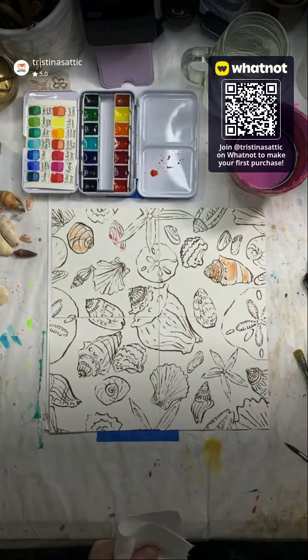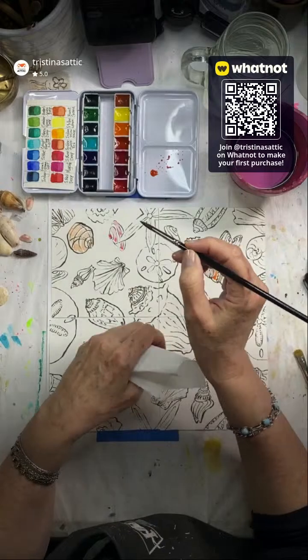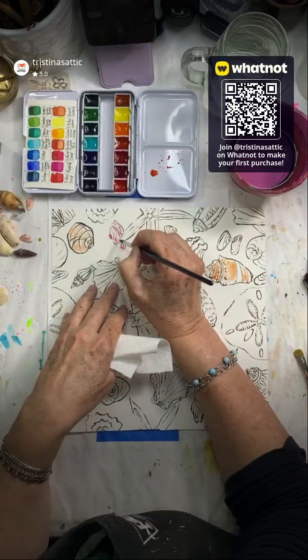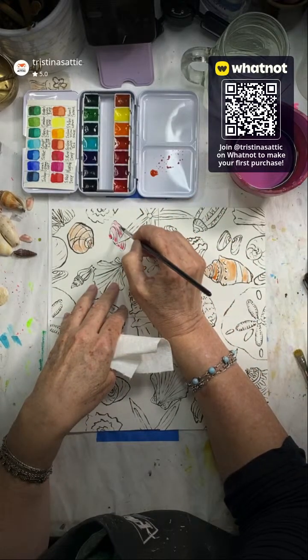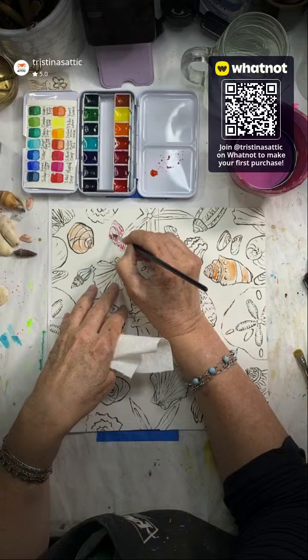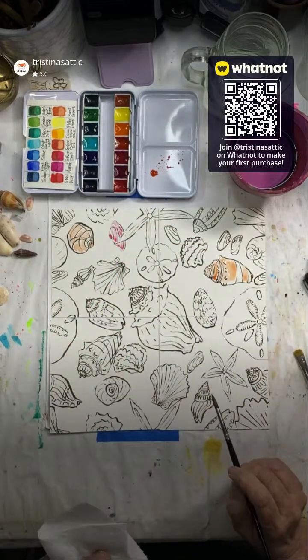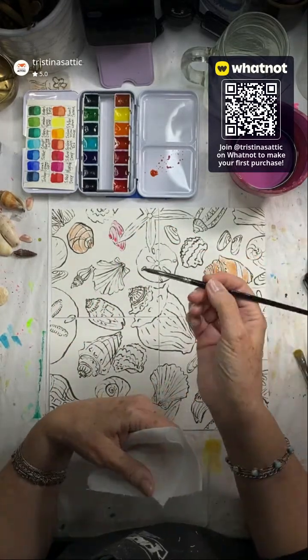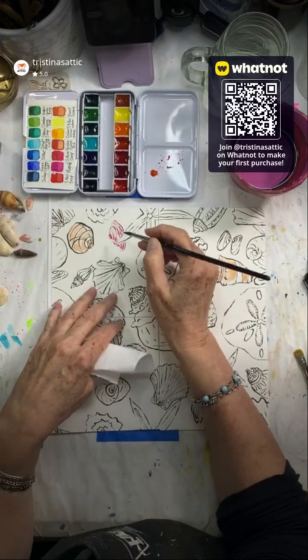So we'll just do a couple of stripes like that. Oh, what the heck, I'll do more here. I like it. I like this color a lot. There we go. Nice. That works. Now, of course, it's underneath the starfish.